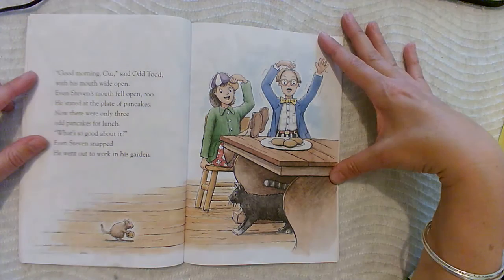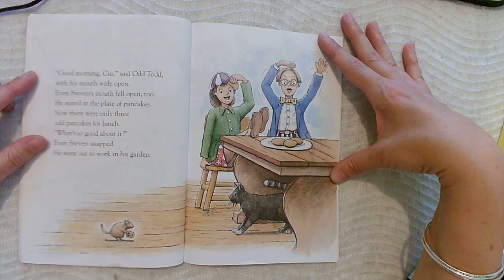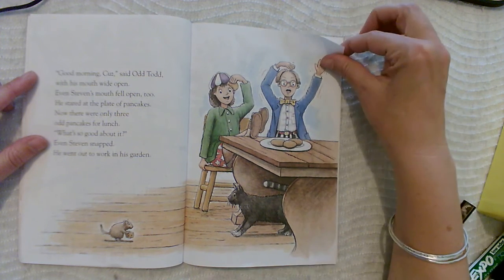"Good morning, cuz," said Odd Tod, with his mouth wide open. Even Stephen's mouth fell open too. He stared at the plate of pancakes. Now there were only 3 odd pancakes for lunch. "What's so good about it?" Even Stephen snapped. He went out to work in his garden.